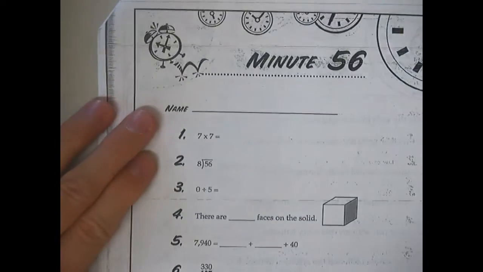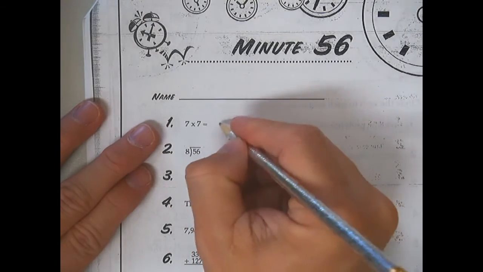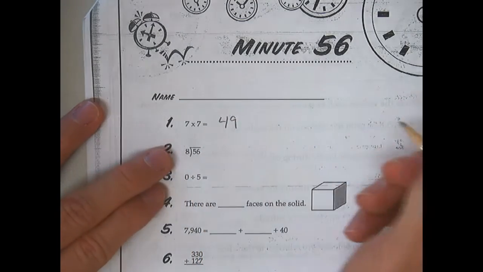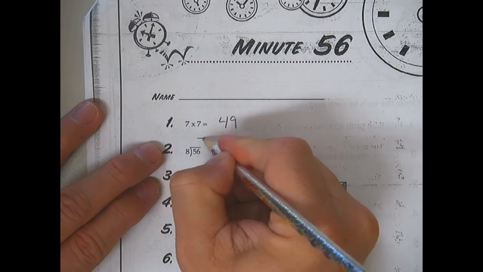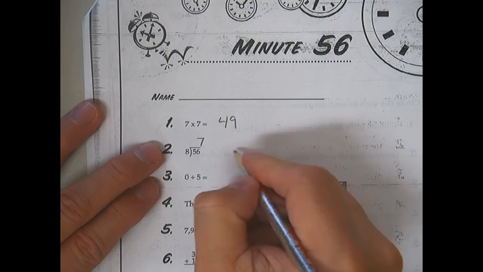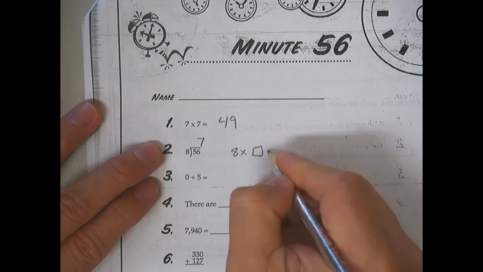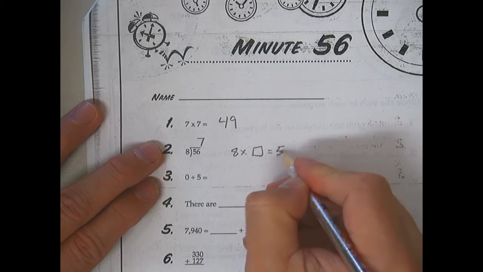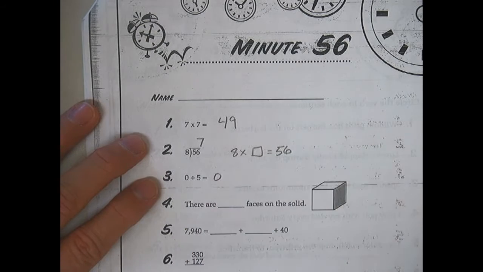Let's get to minute 56. 7 times 7. Ooh, that's one of those perfect squares you need to have memorized. That's 49. 56 divided by 8 is 7. Or we just think to ourselves, 8 times what number gives me 56? 0 divided by 5 is 0.